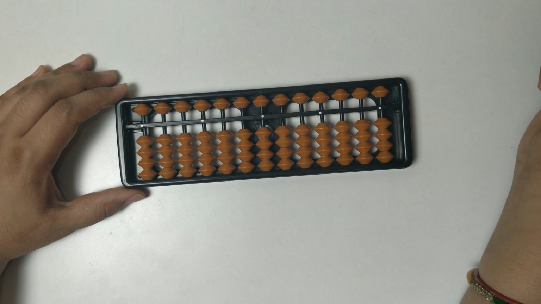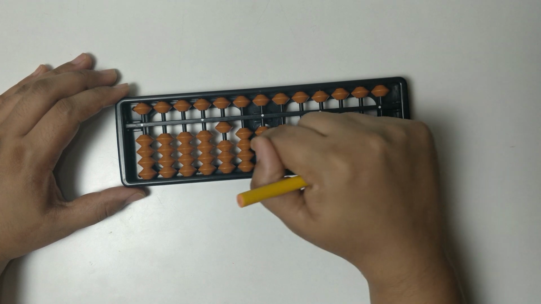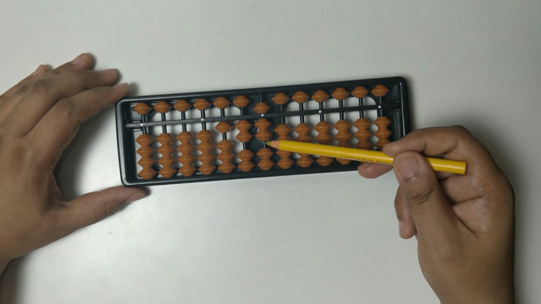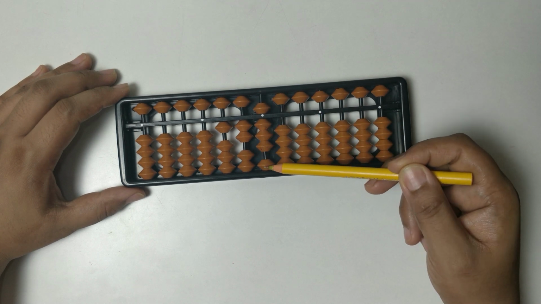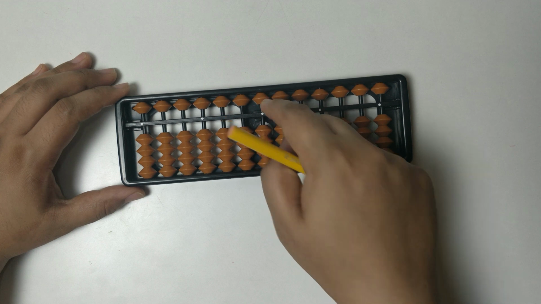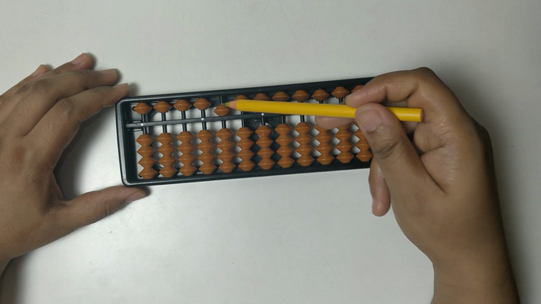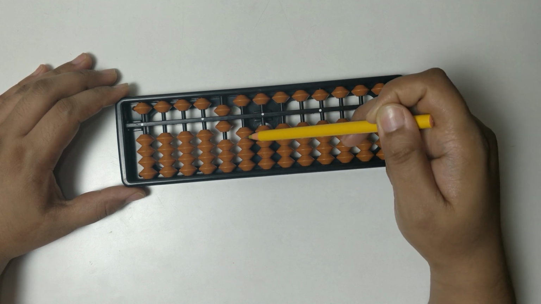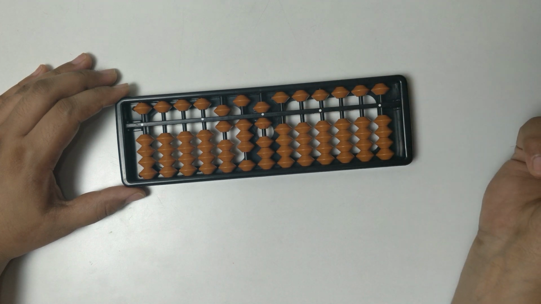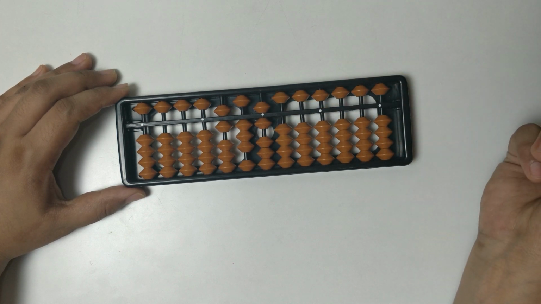If I need to represent number 129, how will I do this? 100, 1, 20 and 9: 5, 6, 7, 8, 9, right? Moving to next, if I need to show number 636, then what will I do? 500, 600, 30. 10, 20, 30. 6, 5 and 6. So this arrangement is showing the number 636, right?